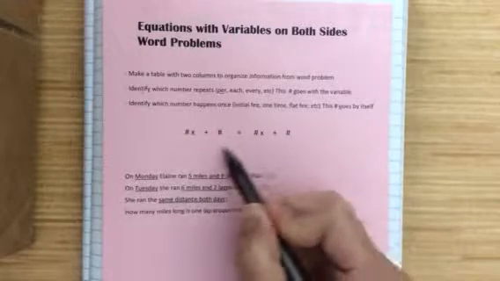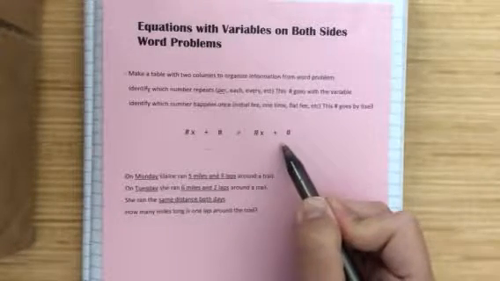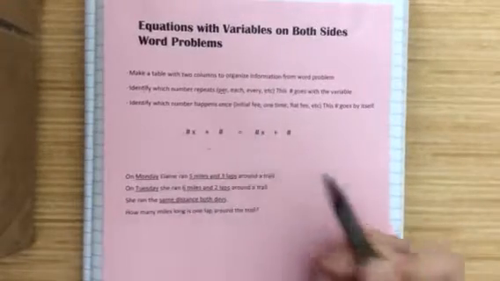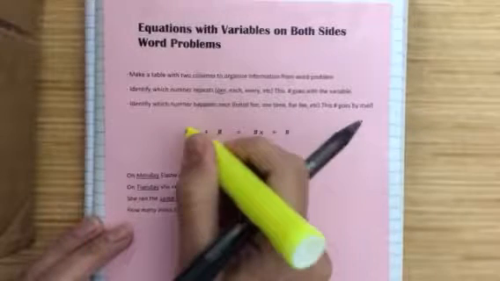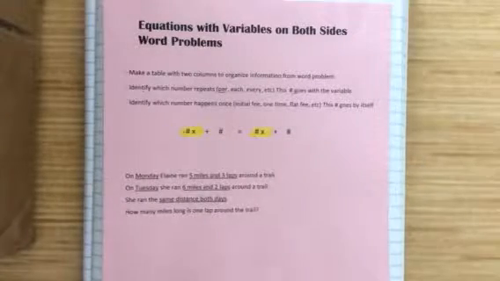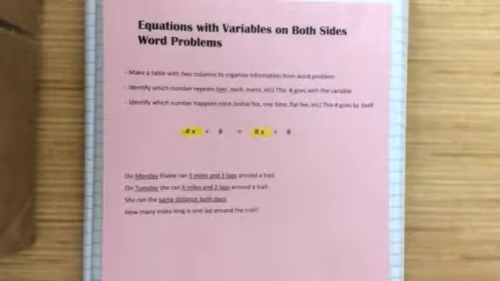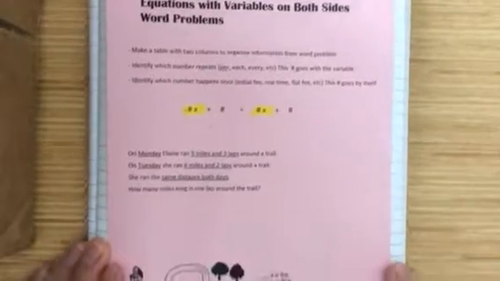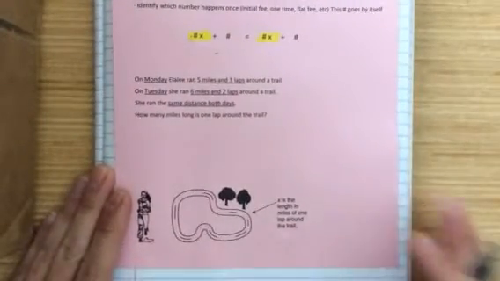So this is what your equation with variables on both sides will look like. The number that's being multiplied by the variable, right? Remember, we always highlight the variable terms, and then numbers that are by themselves. And then depending on the situation, those are either going to be positive or negative. So let's go ahead and look at an example.